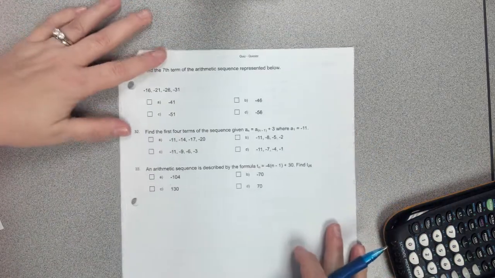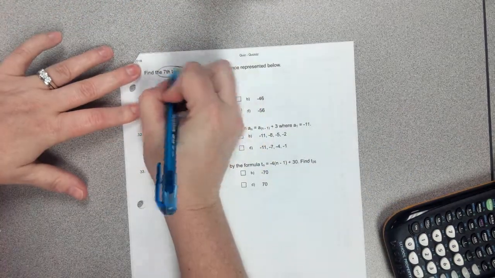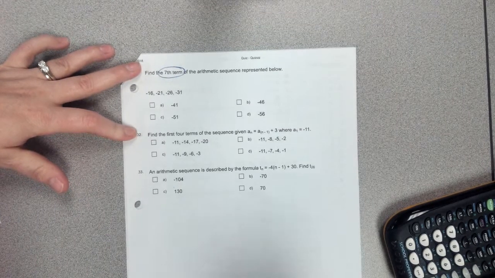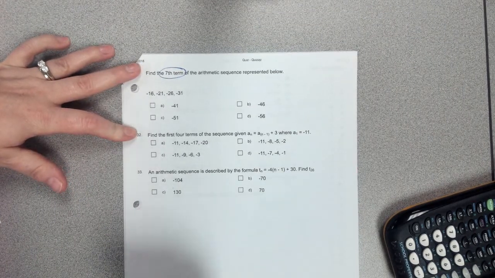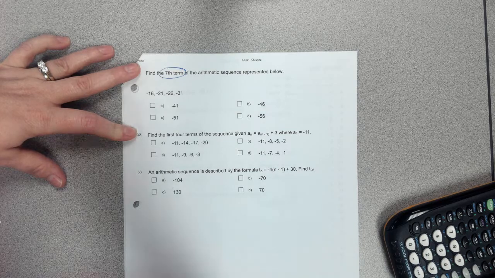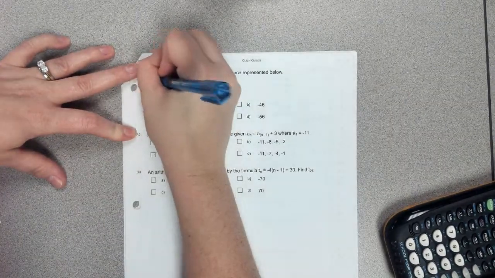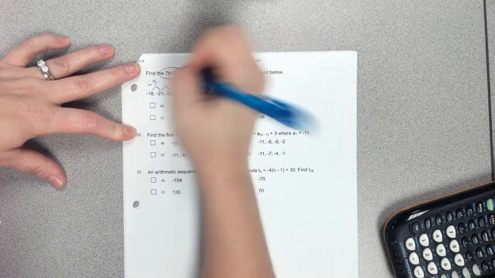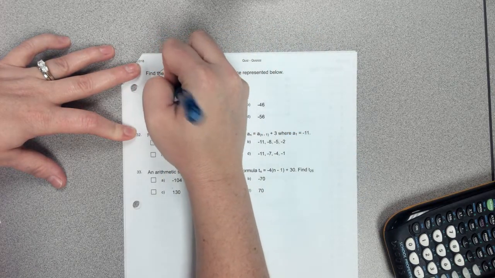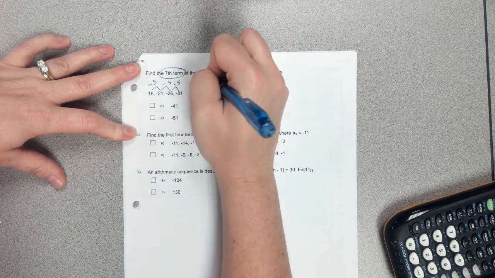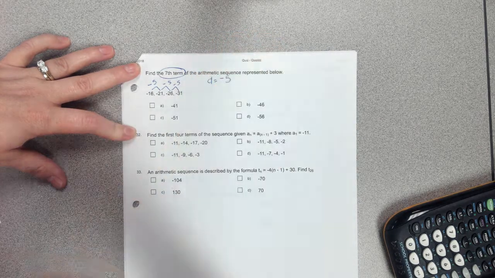All right, almost done. Again, wants us to find the 7th term. So before I begin, I got to know 2 things. What is my D and what is my T1? So starting from here to here, I subtracted 5. From here to here, I subtracted 5. Again, my common difference is minus 5.